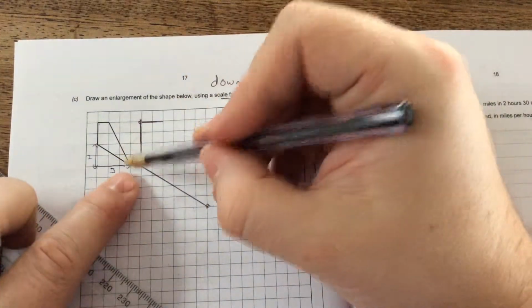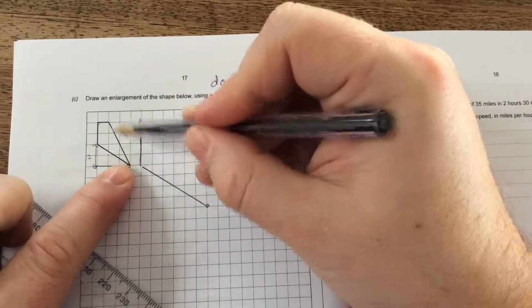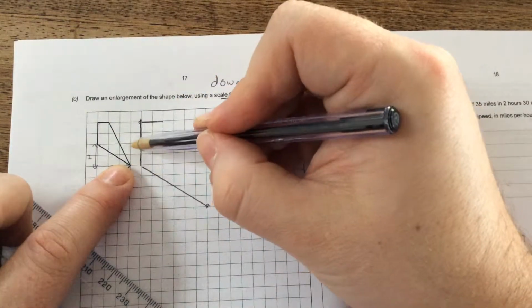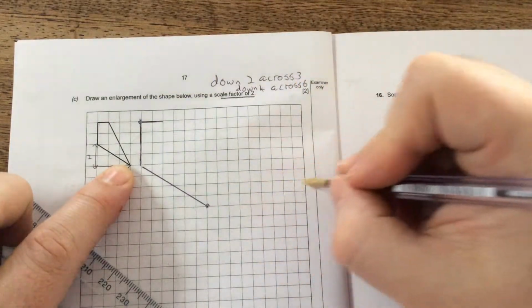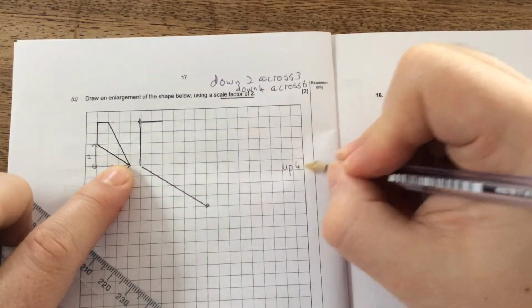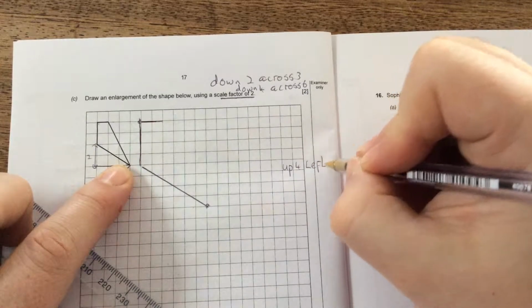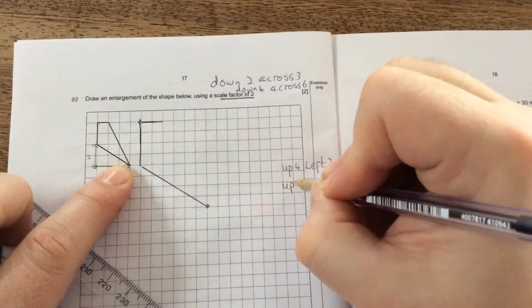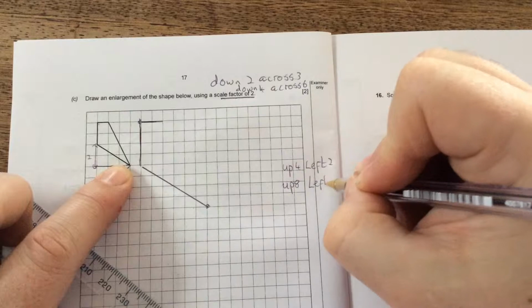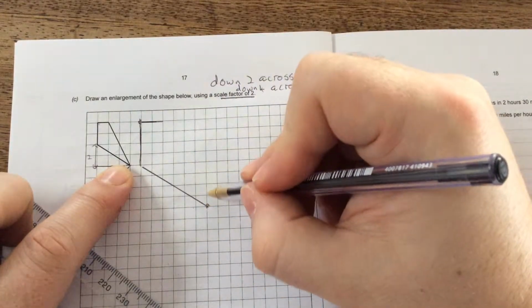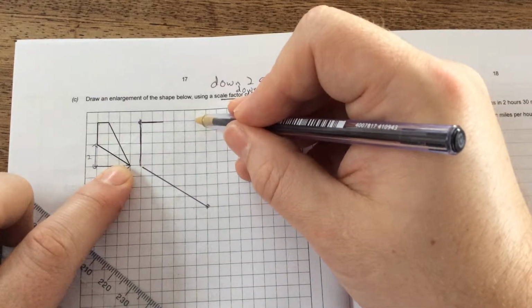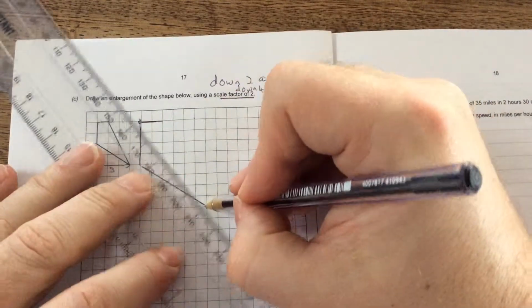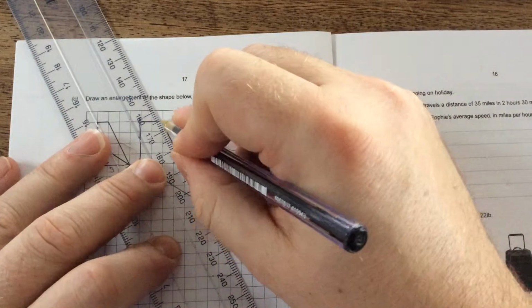I can check the last one, because from there to the top is going up 1, 2, 3, 4, and to the left 2. If I'm going to double that, it'd be up 8 and to the left 4. Let's see if that takes us back to the point. 1, 2, 3, 4, 5, 6, 7, 8. And then to the left 4. 1, 2, 3, 4. Perfect. And that's how you draw an enlargement.